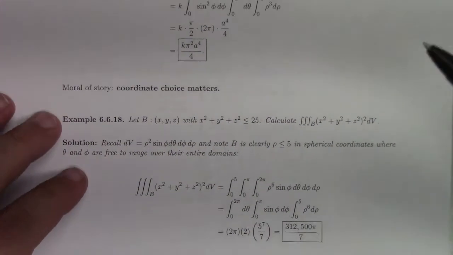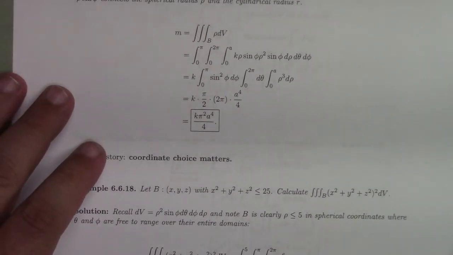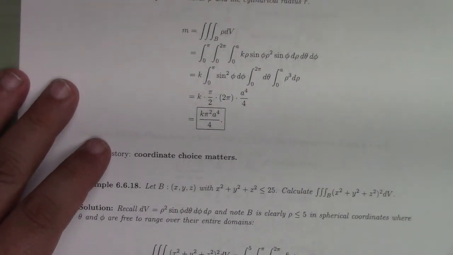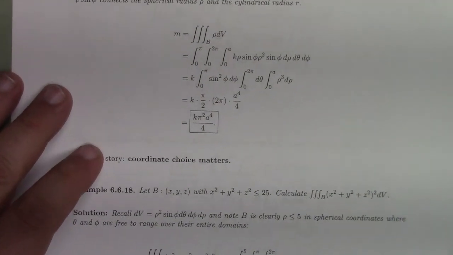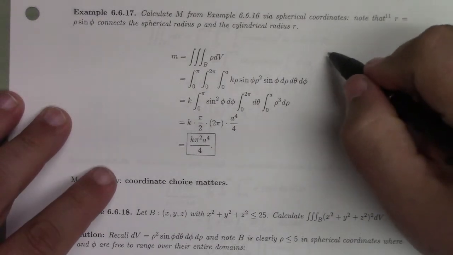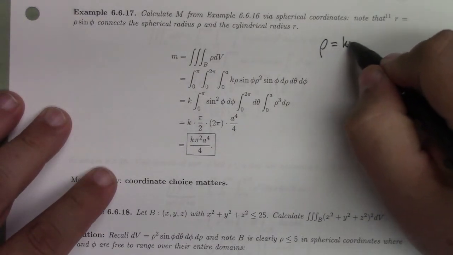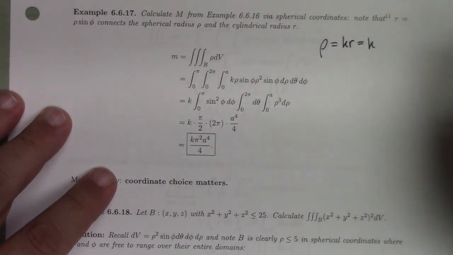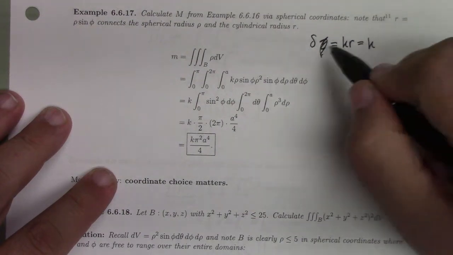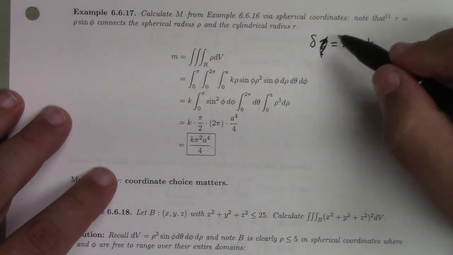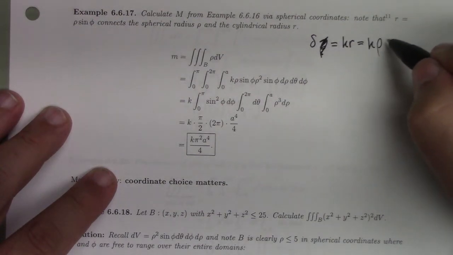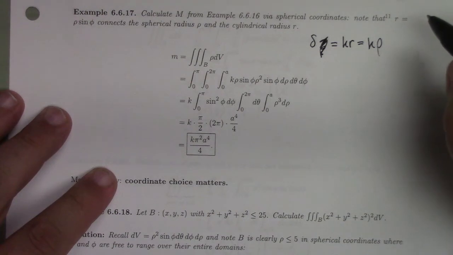Now, it turns out that that previous example would have been probably easier if, instead of going to the trouble of changing the bounds of the sphere to cylindrical coordinates, I'd just taken my medicine and said, okay, so rho equals kr. Oh goodness, this is the density, so I shouldn't use rho, I should use delta equal to kr, density. Sorry, in physics we use rho for density. My apologies, it still hasn't worn off. So delta is equal to kr, which is k rho sine phi.